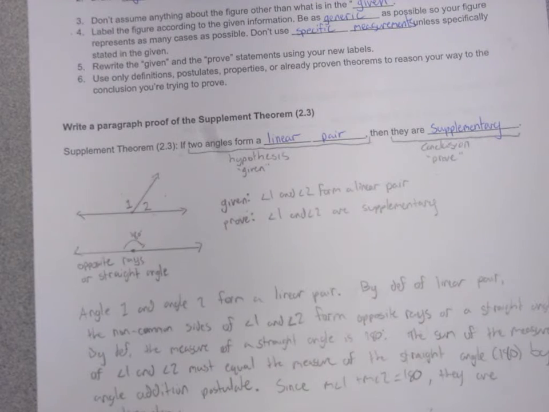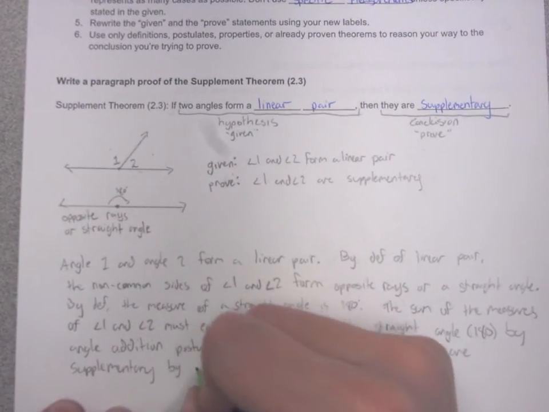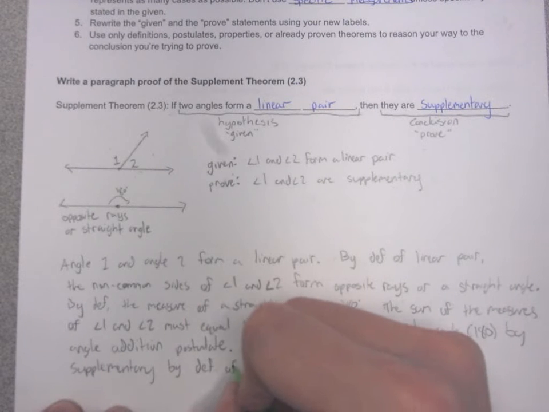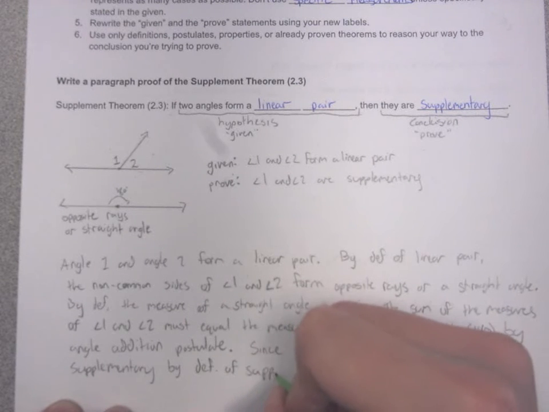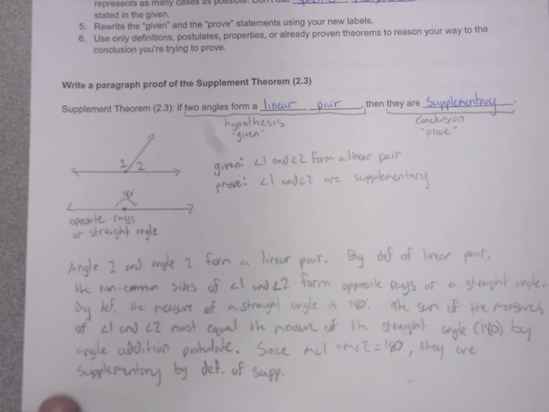So now we said that the sum of the measures of angle 1 and angle 2 must equal the measure of the straight angle, which is 180 by angle addition postulate. Since the measure of angle 1 plus the measure of angle 2 is 180, they are supplementary, and that's by the definition of supplementary. I'm going to use another abbreviation here. You can do the same. All right, so that's a paragraph proof.